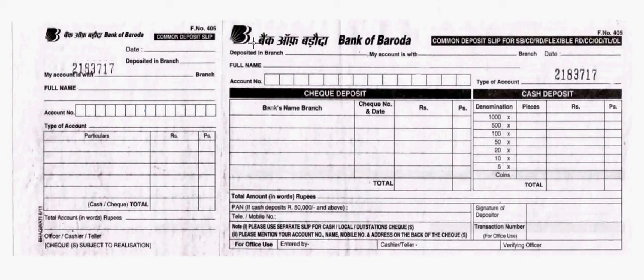On the top portion of this slip you will find deposited in branch. Deposited in branch basically means the branch of, let's say here in this case it's Bank of Baroda, the branch of Bank of Baroda where I am visiting to deposit the cash. For example, let's say Park Street branch. In that case we have to write here Park Street.